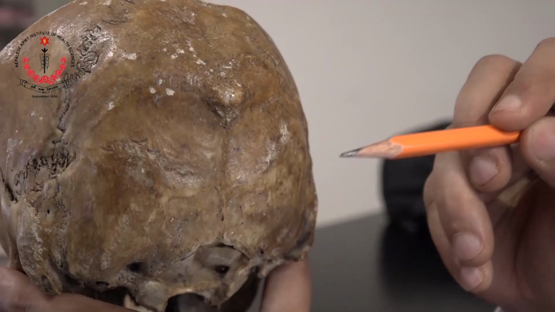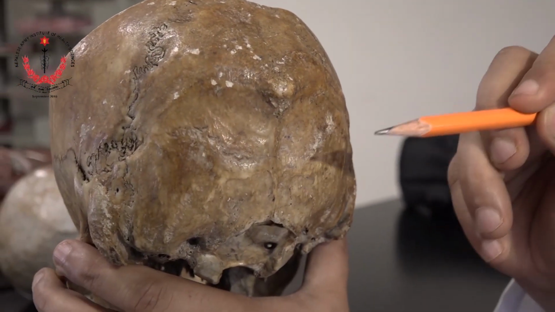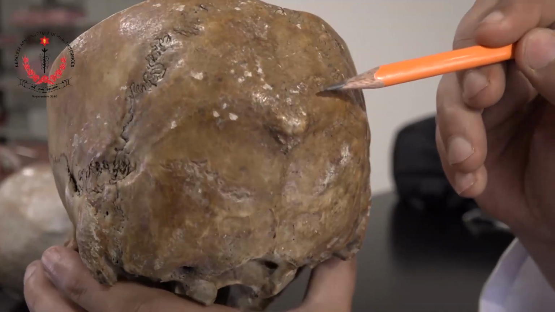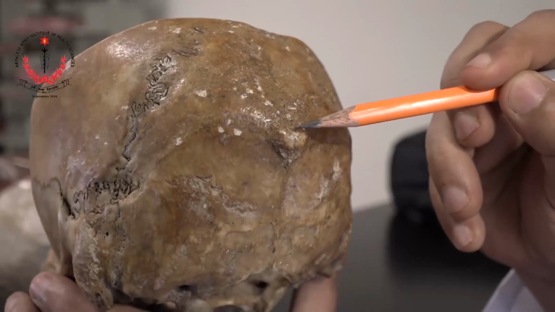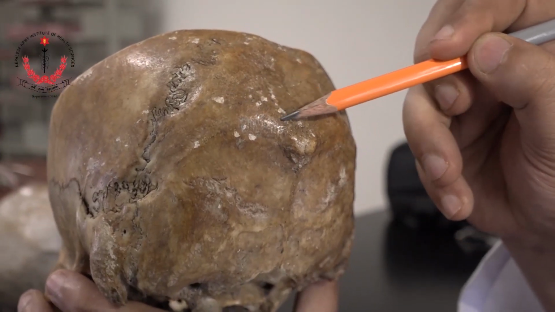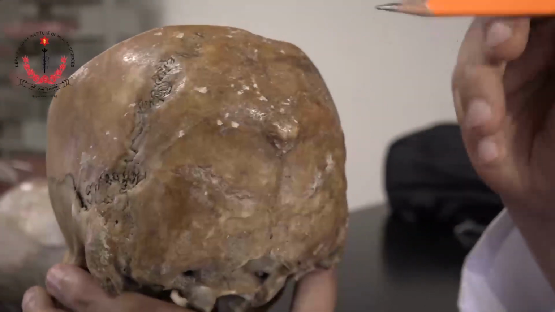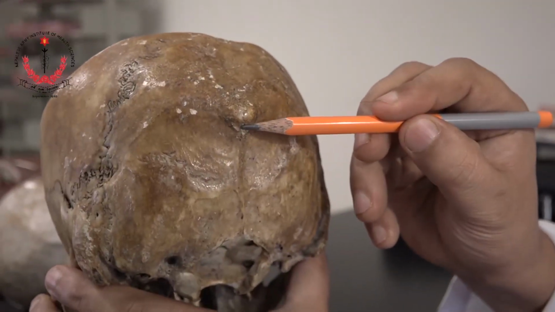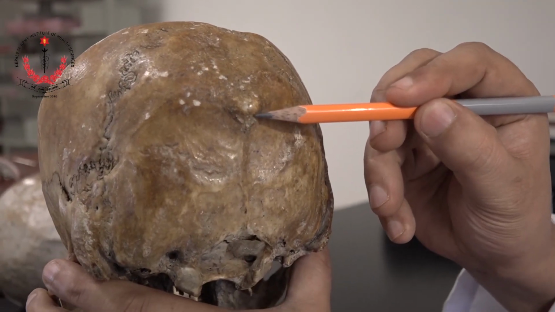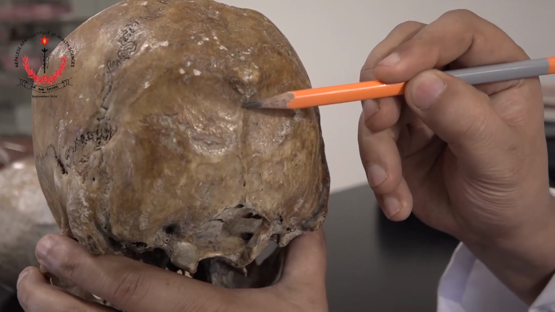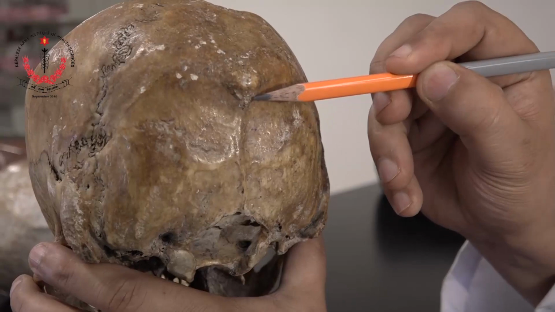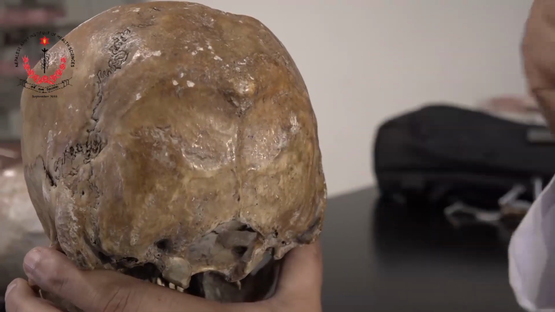Sometimes there will be highest nuchal line. Here we are lucky to see this highest nuchal line on either side. This is the highest nuchal line. This elevation from external occipital protuberance to lower down over here is called as external occipital crest.